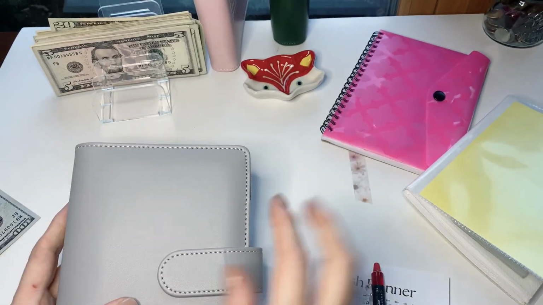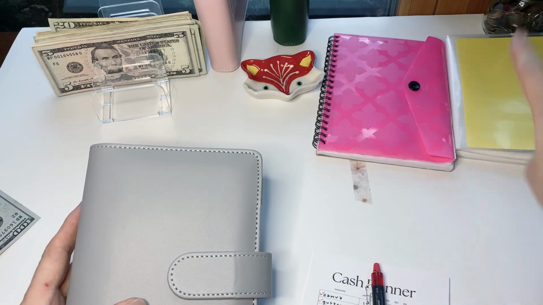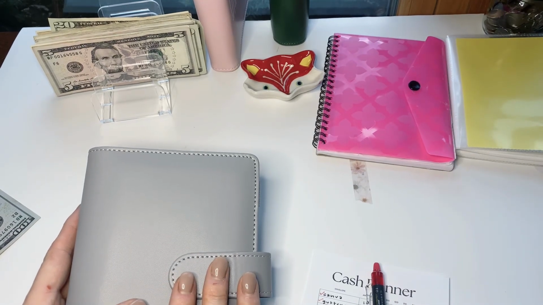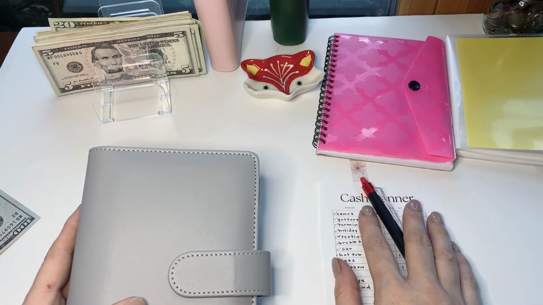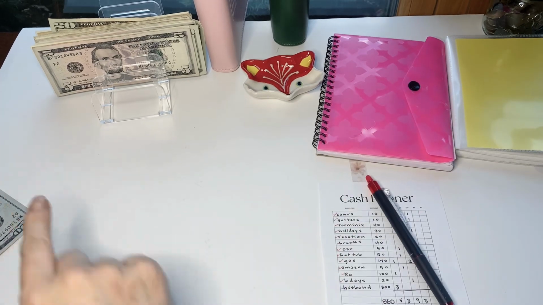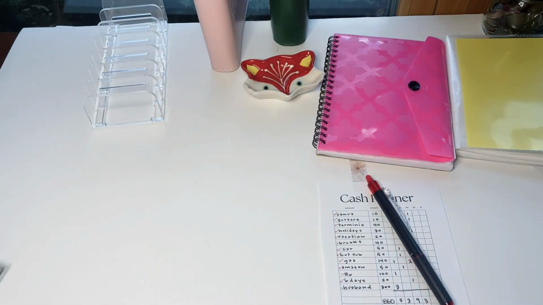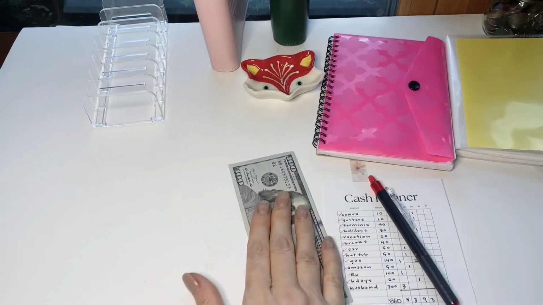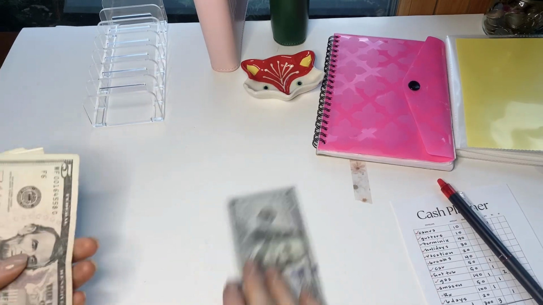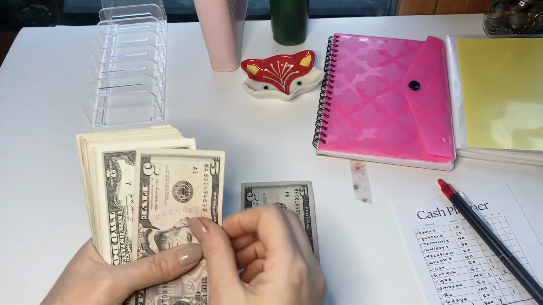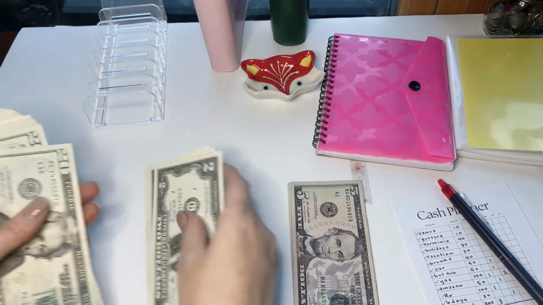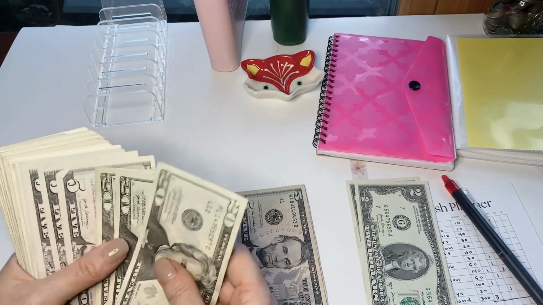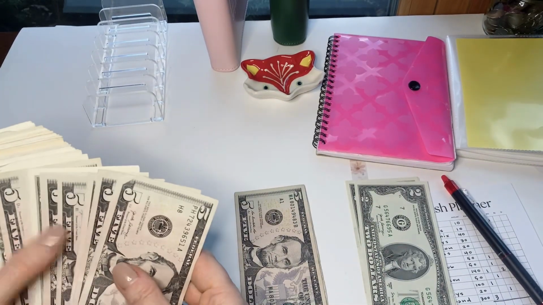So this was adding to my sinking funds and doing a little bit of a cash condensing at the same time. Let's count this. Okay, remember, this is my prescription. This goes in my wallet. And actually, let's condense this. Hold on, I don't wanna get ahead of myself. I'm just gonna put these into the order of the denominations so I have a little bit easier time counting these up.